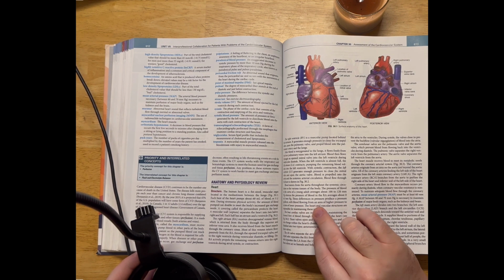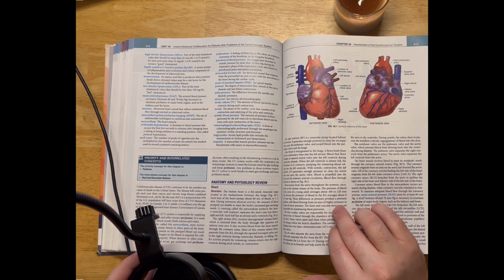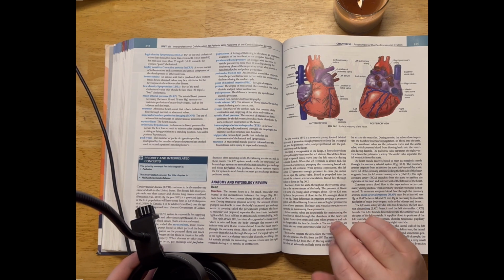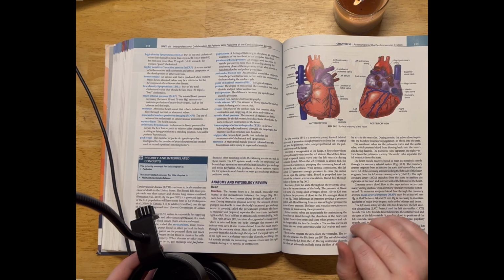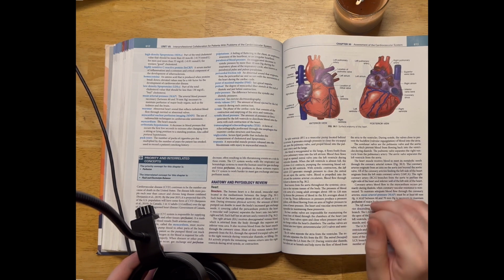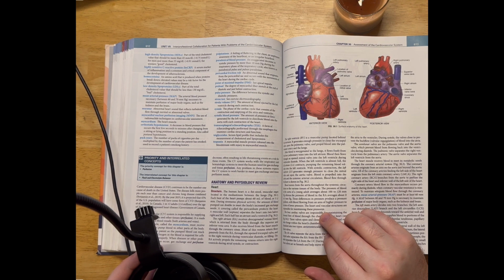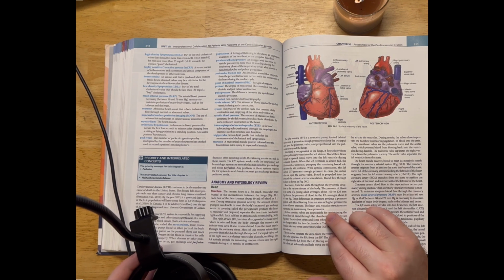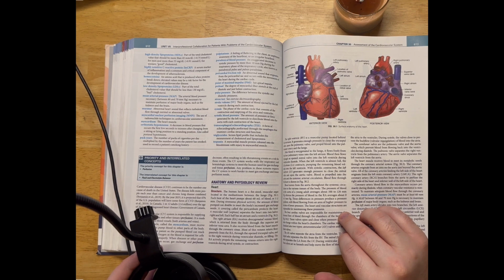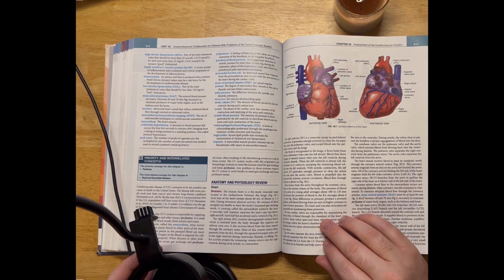These differences in pressure produce a pressure gradient, the blood flowing from the area of higher pressure to an area of lower pressure. The heart and vascular structures are responsible for maintaining these pressures.